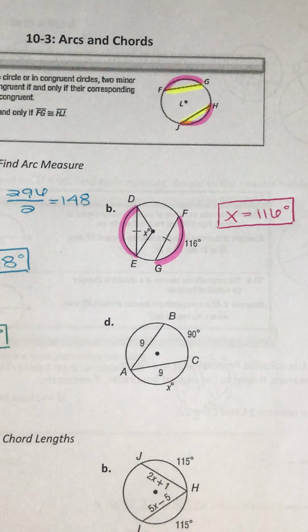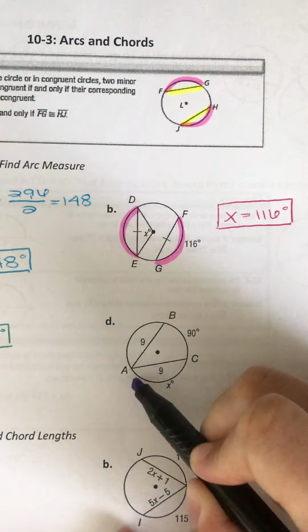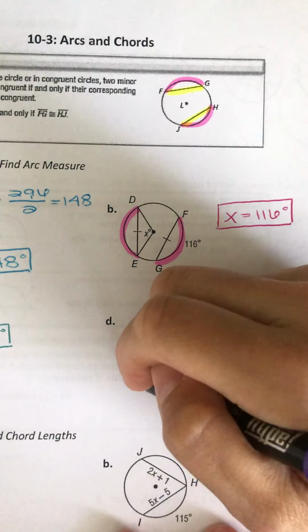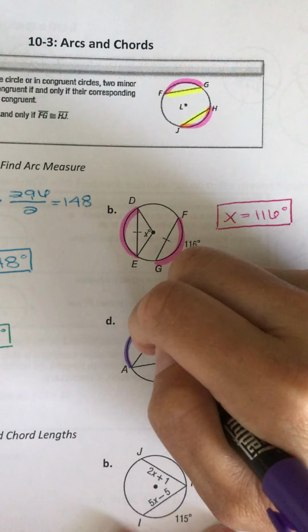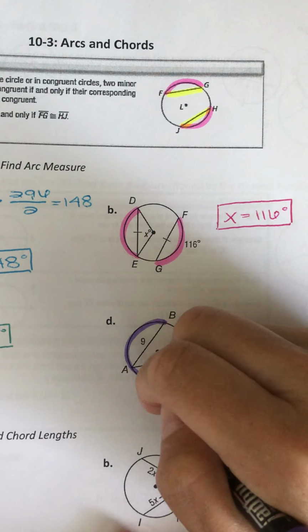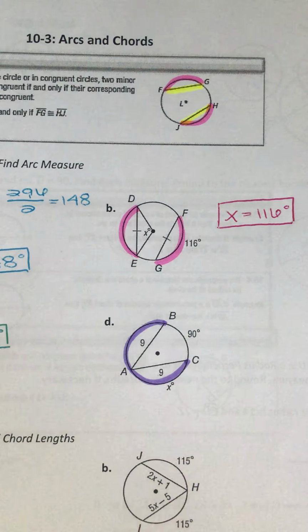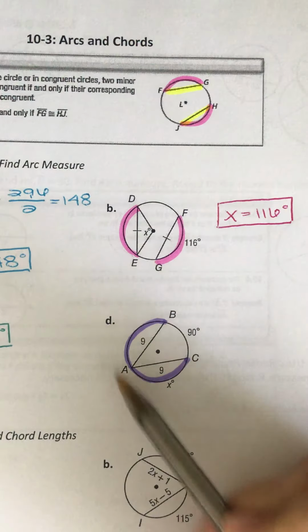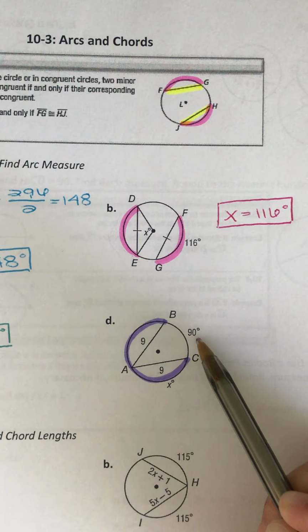Last one. These chords are both 9. So that means arc AB and arc AC have to be congruent. This one's very similar to what we did in A. If the whole thing is 360, I'm going to subtract that 90.